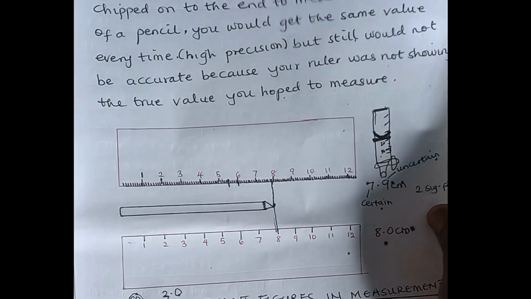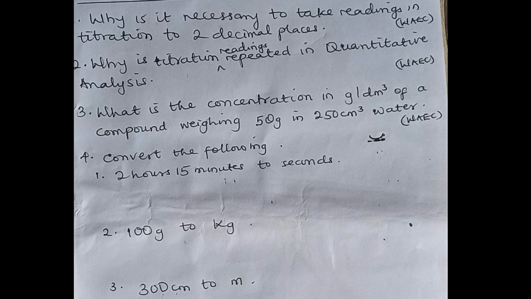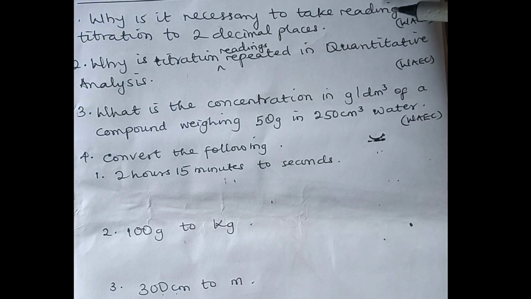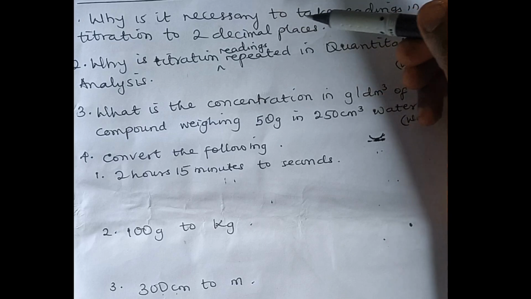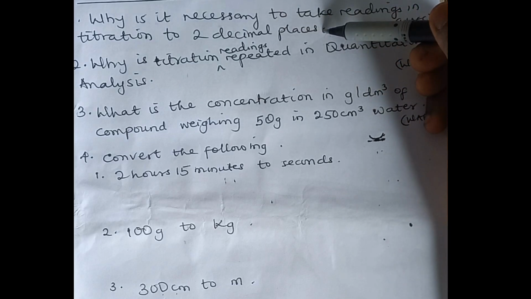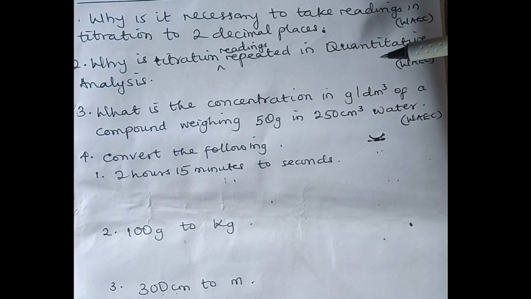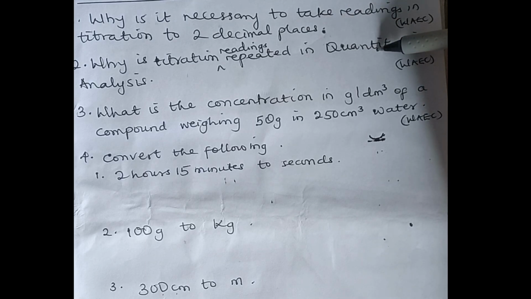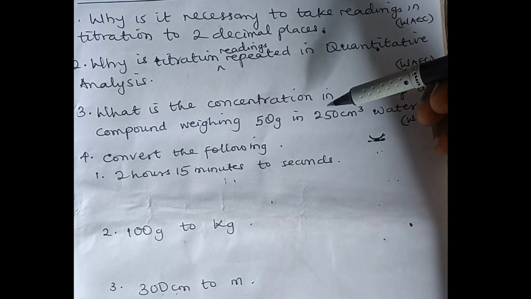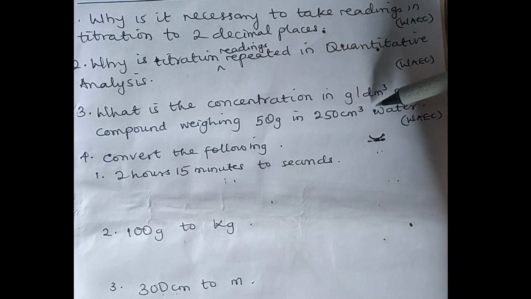Now, we are going to look at some questions here. The first one: why is it necessary to take readings in titration to 2 decimal places? The second question: why are titration readings repeated in quantitative analysis? The third: what is the concentration in gram per dm cube of a compound weighing 50 gram in 250 cm cube water?